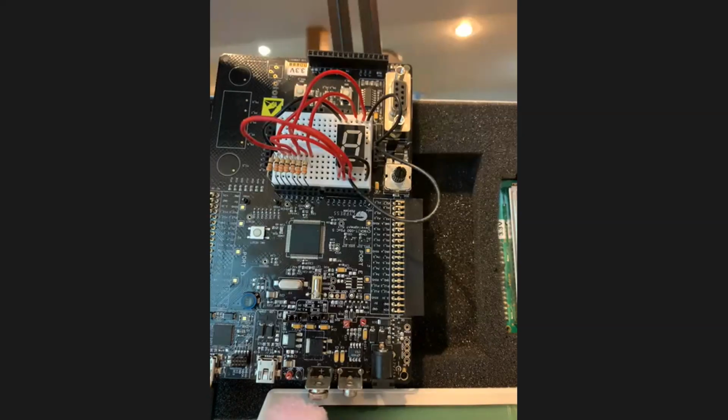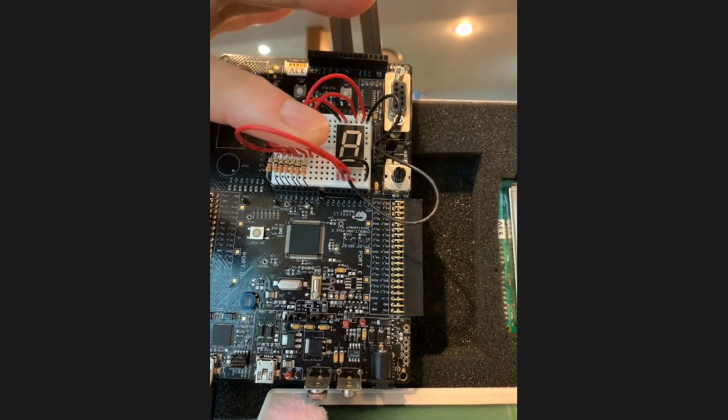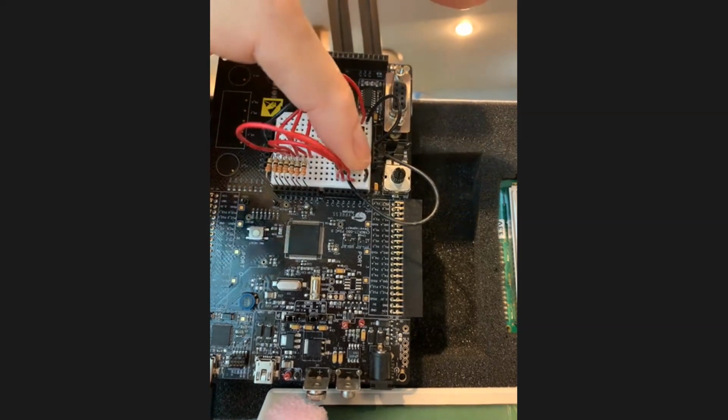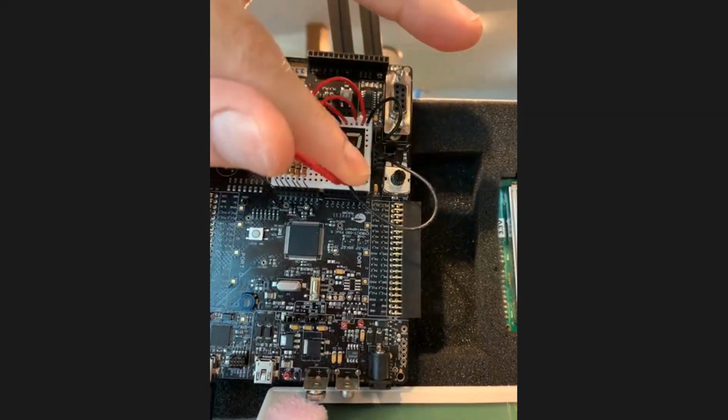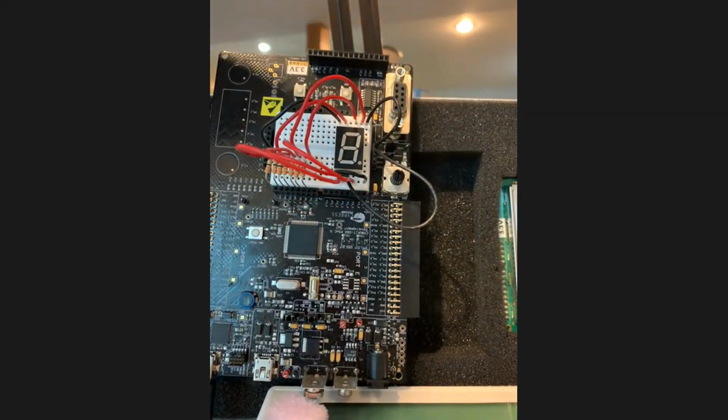All right, hi. This is an introduction to ELC 343 Lab 2. In this lab, you're going to be using the 7-segment LED. You can see the 7-segment LED there. It's a little bit covered, but maybe I can make it a little more visible, the part that we have.